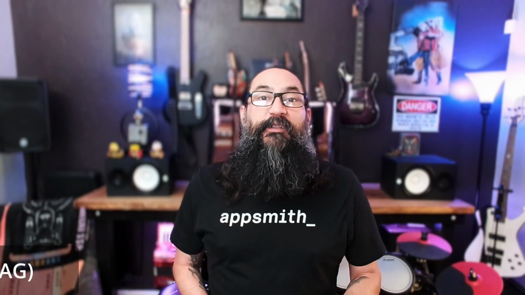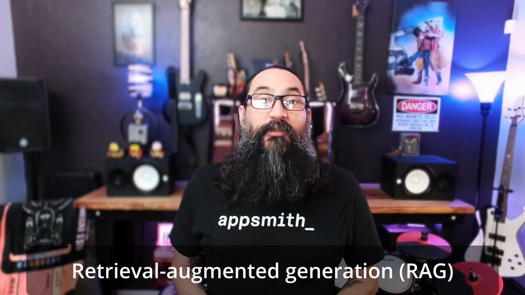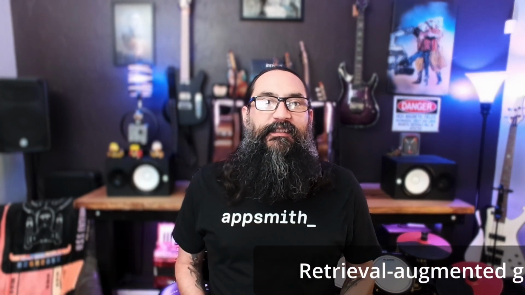I'm Joseph, a senior developer advocate with AppSmith, and this week we're going to check out Retrieval Augmented Generation, or RAG. This is an AI technique to enhance the results by providing some extra information with the prompt, like a PDF, an image, or even just searching the web or giving it a specific URL to reference.